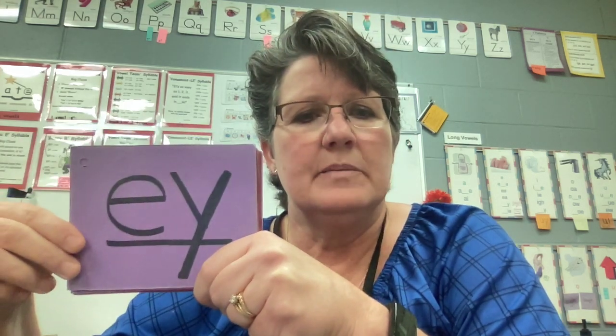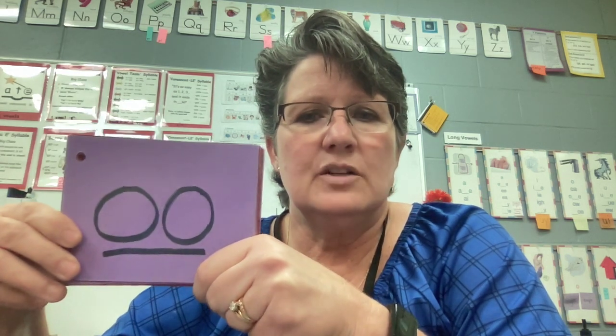This EY is typically found in the word they, and it says A. It's a chunk, A. Double O says oo, or it says ooh, and you got to be flexible. You got to know when to use it, okay?